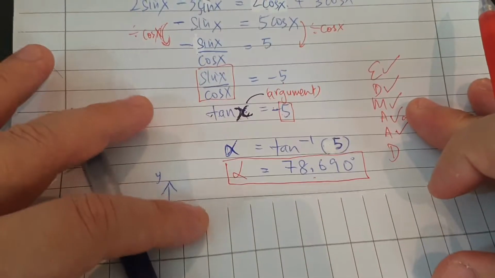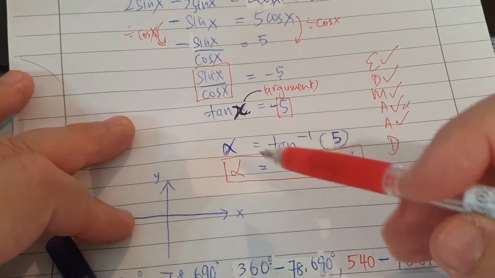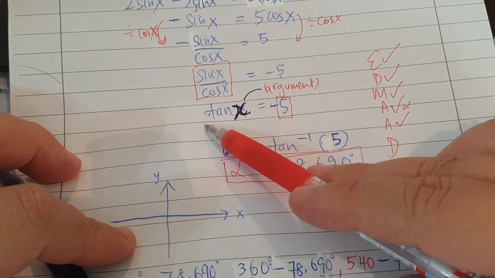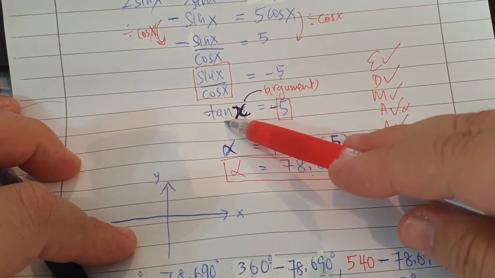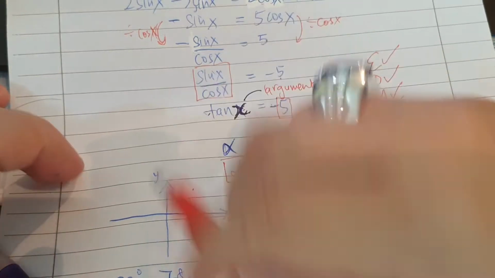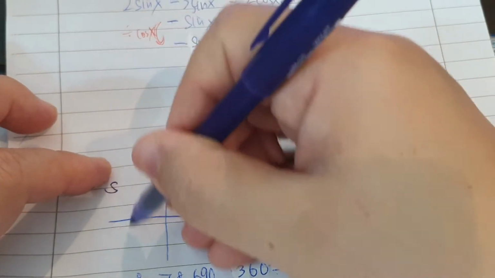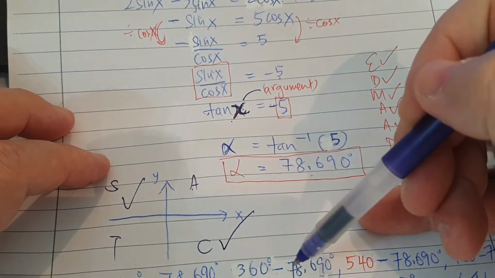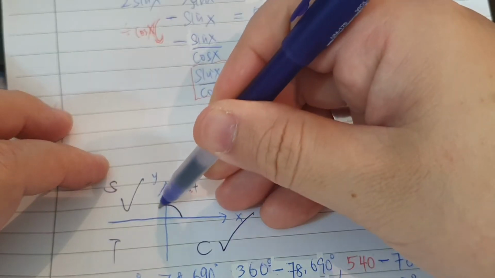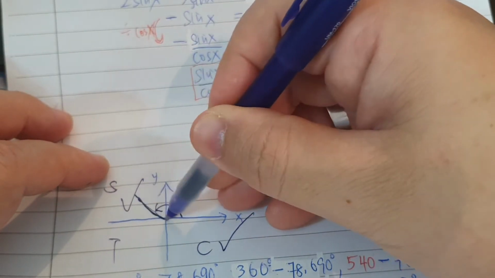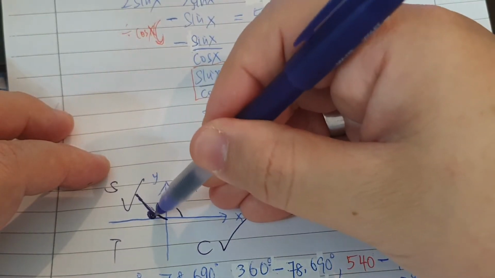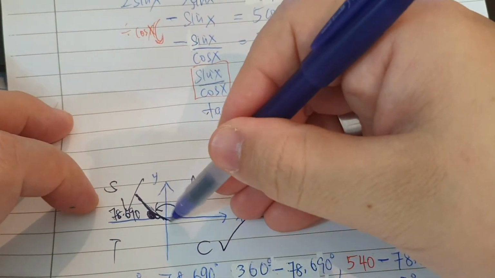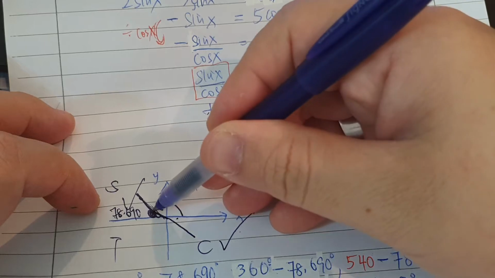Okay, ASTC, you draw this and you ask yourself, do you want tangent to be negative or positive? The question, based on your manipulation, wants tangent to be negative. So you take a look at your ASTC. Tangent is negative here and here, which means that your angle is going to be in this quadrant. Okay, and of course you know that the butterfly, this is your 78.690, correct? Okay, and again you want this quadrant, using vertically opposite, right?